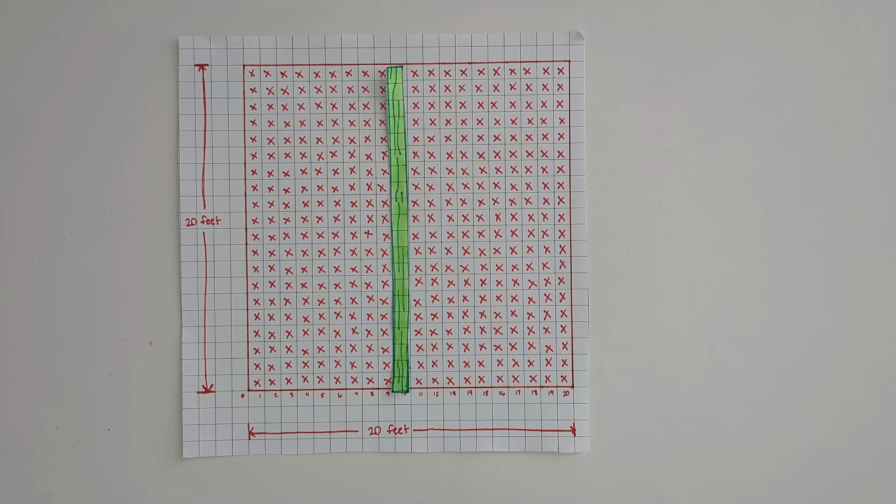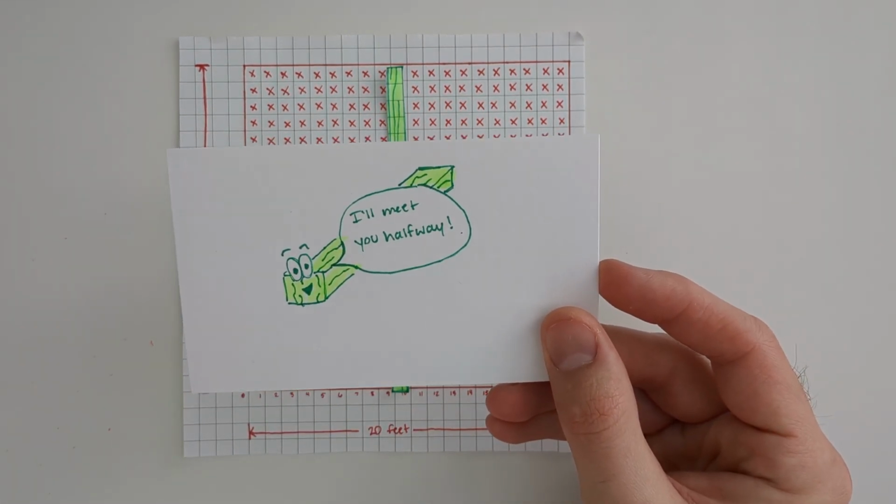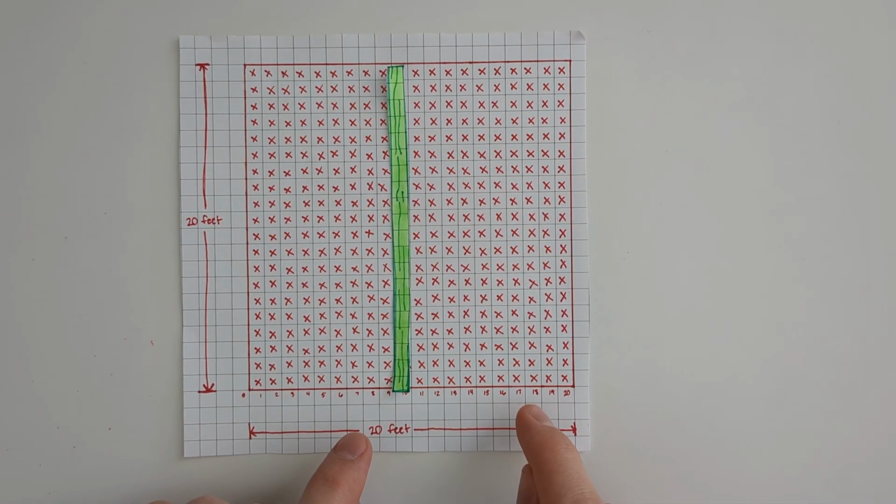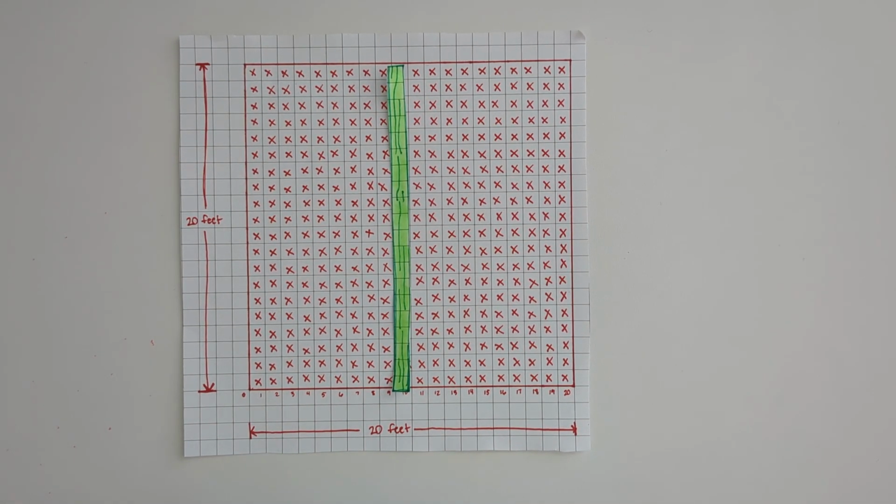Well, we first say where we want the beam, in this case the center, and then we pretend the beam is reaching out to the walls on its left and right, and the beam says, "Hey guys, I tell you what, I'll meet you halfway." So what we do is we measure half the distance to the next support on one side and then half the distance to the next support on the other side.